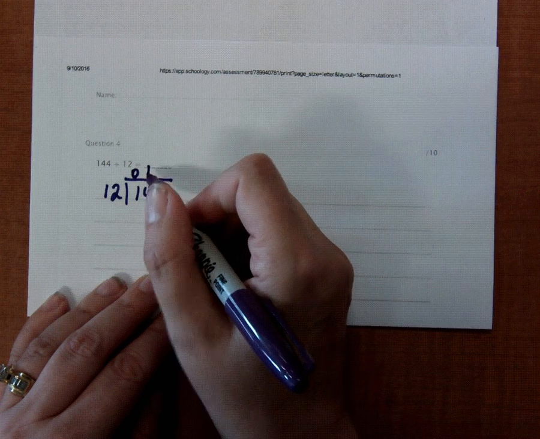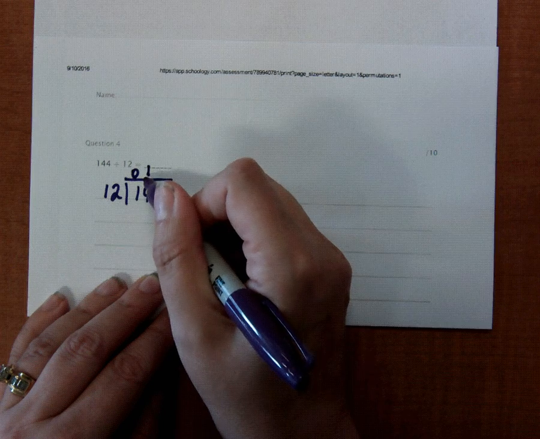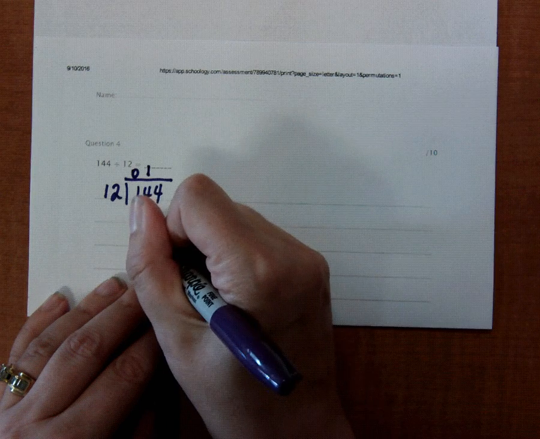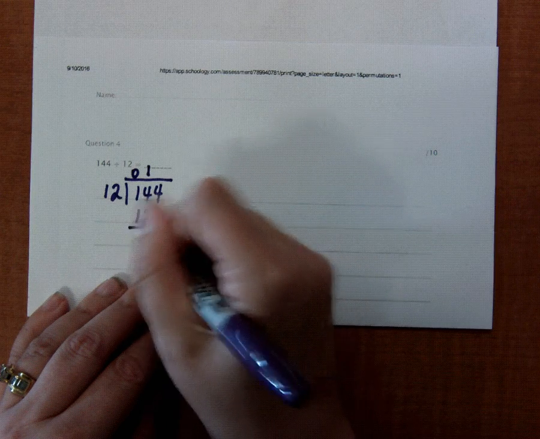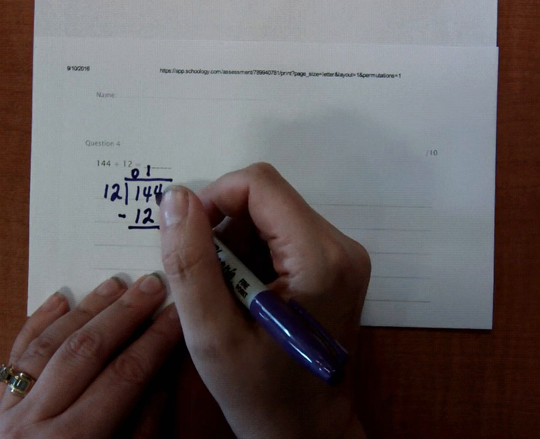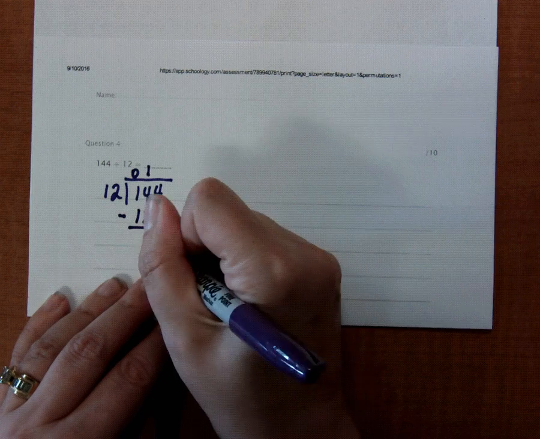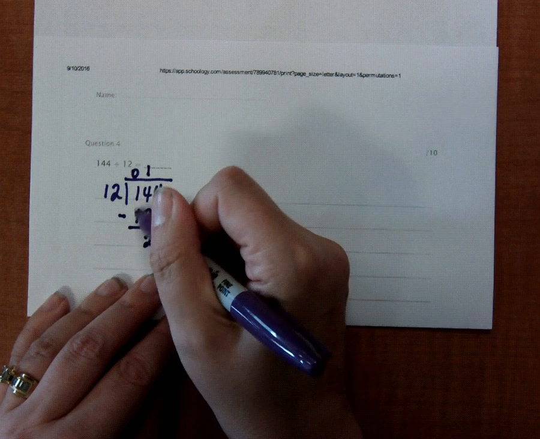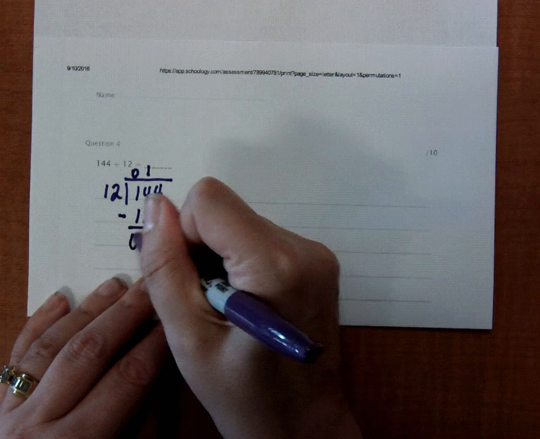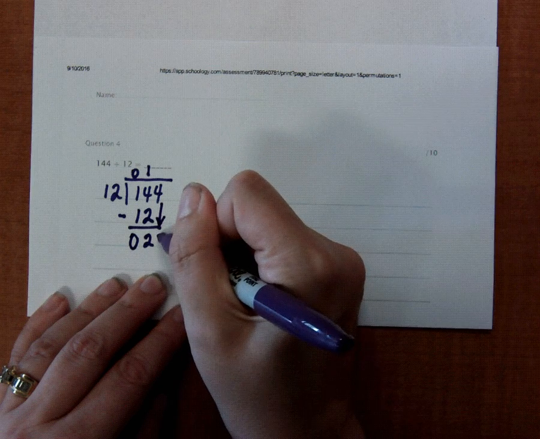Okay, remember we're doing multiplication at this point. 1 times 12 is 12. Then we are going to subtract. 4 minus 2 is 2. 1 minus 1 is what? 0. The next thing that we need to do is bring down that 4.